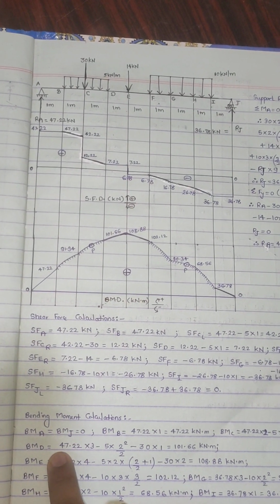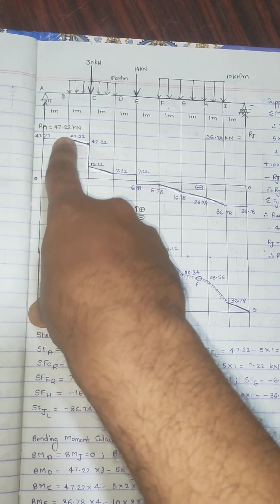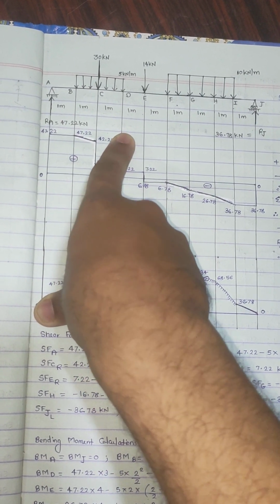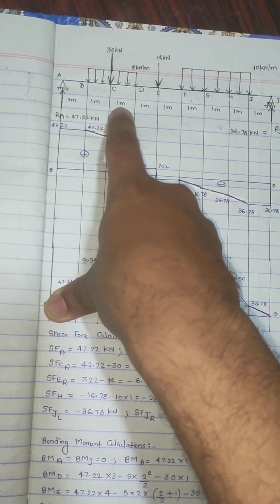Now for bending moment at D, okay, so again this force 47.22 multiplied with 3 meter distance, then this UDL, that is 5 into 2 into 2 by 2.